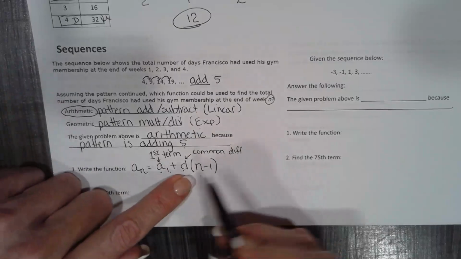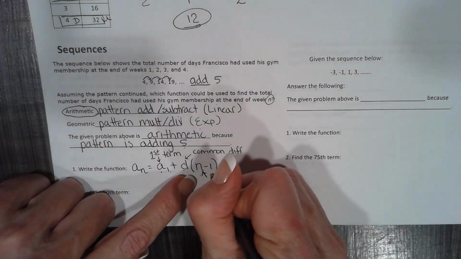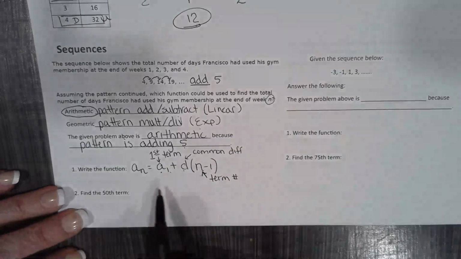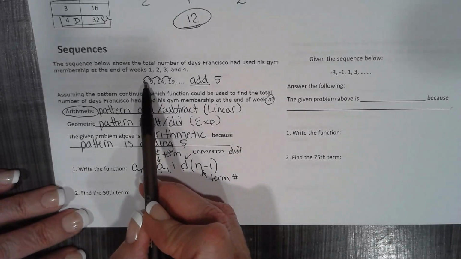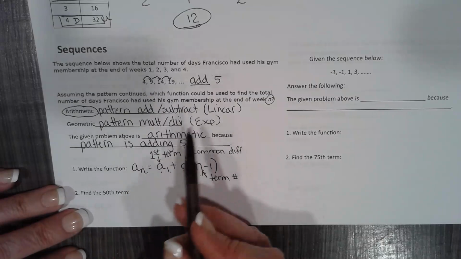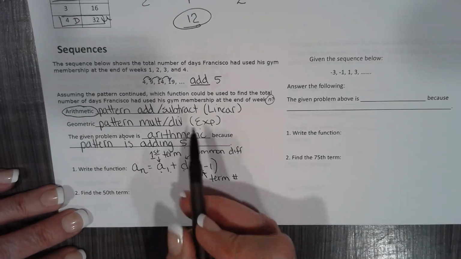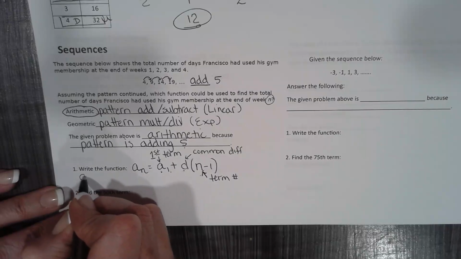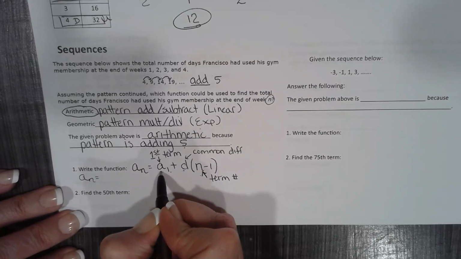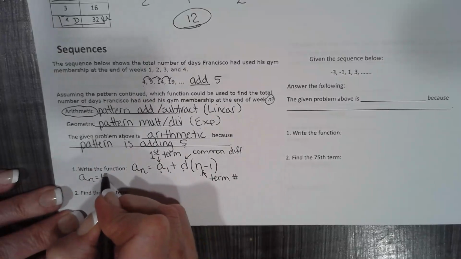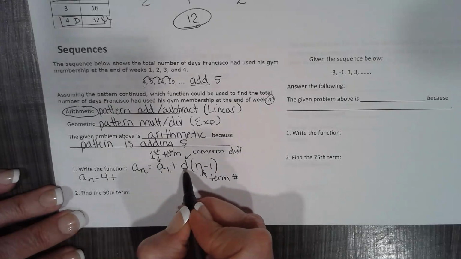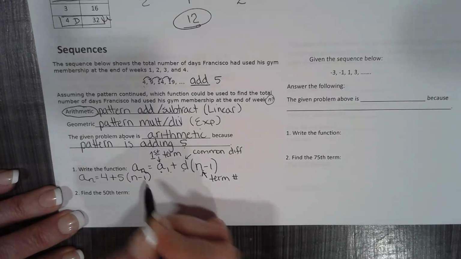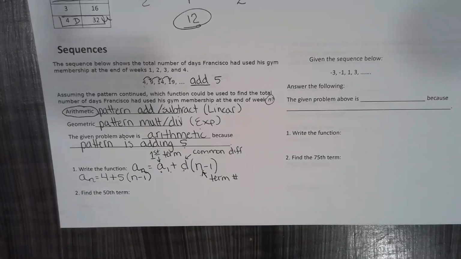N stands for the term number, and we'll get to that in a minute when we get down to this next one. So to write this function, we know that our first term is 4. The value of our first term is 4, so we're going to put a 4 here. And we know that our common difference is 5. So the function looks like this. A sub n equals 4 plus 5 parentheses n minus 1. So this is our function.